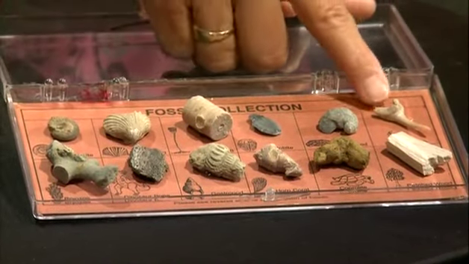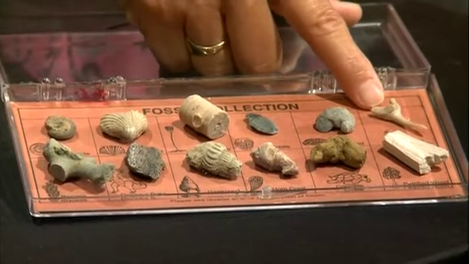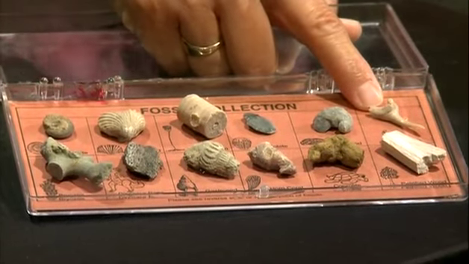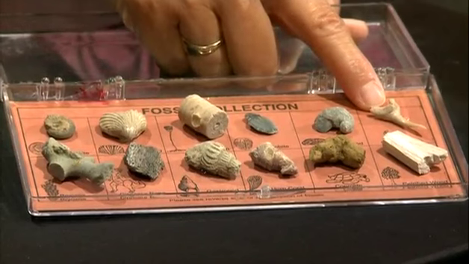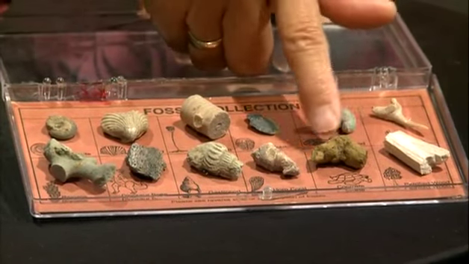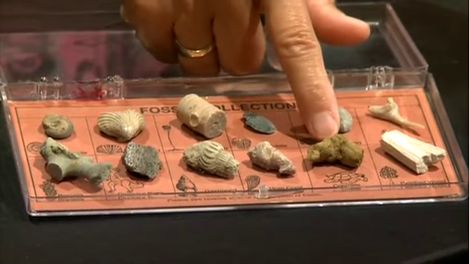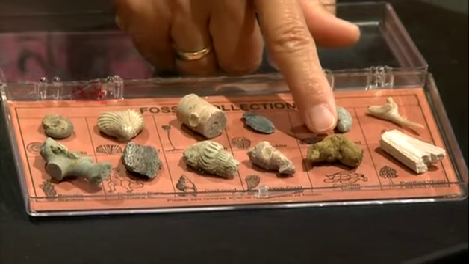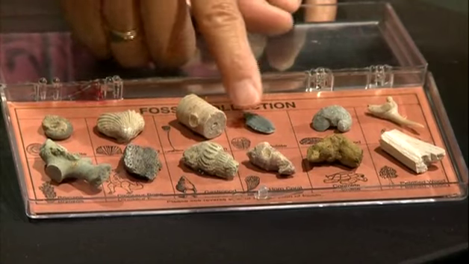Okay, here we have a shark's tooth, another vertebrate animal, a chondrichthyes or cartilaginous fish. And here we have a coprolite. This is actually fossilized dung of a turtle, a sea turtle, an extinct sea turtle. And here we have a little trilobite.